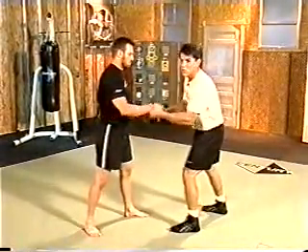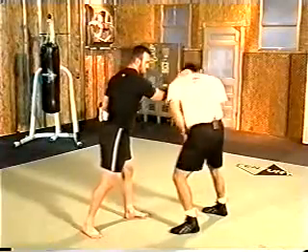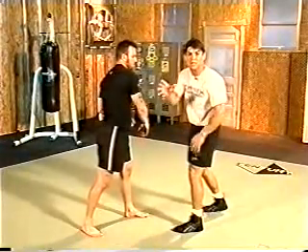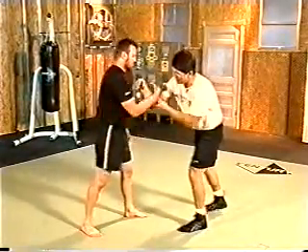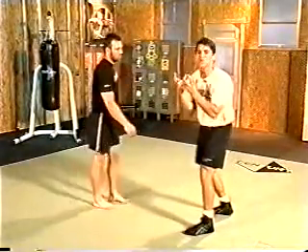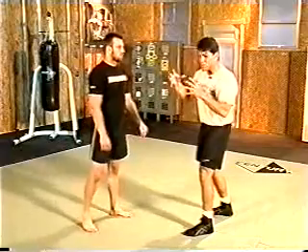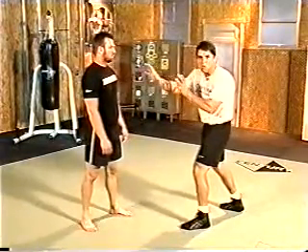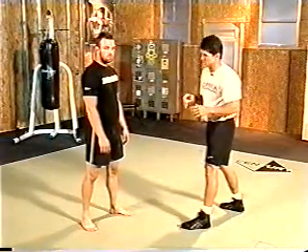Don't let anyone hold your hand. Don't let anyone hold your head. If he comes for your head, move it off. Push it off. Don't let anyone hold your elbow. He reaches in here and holds my elbow. Don't do it. That's the first thing that's going to get you wrapped up in that takedown and get you deep before you can control the distance and make good decisions.